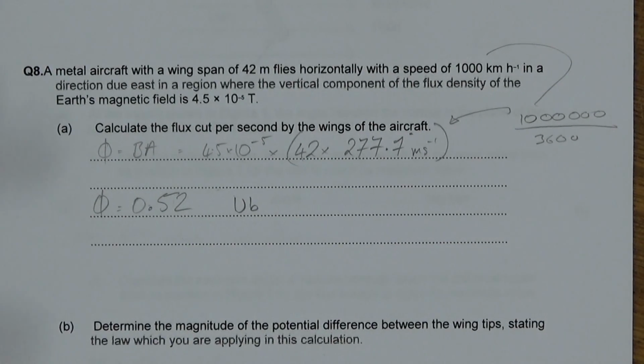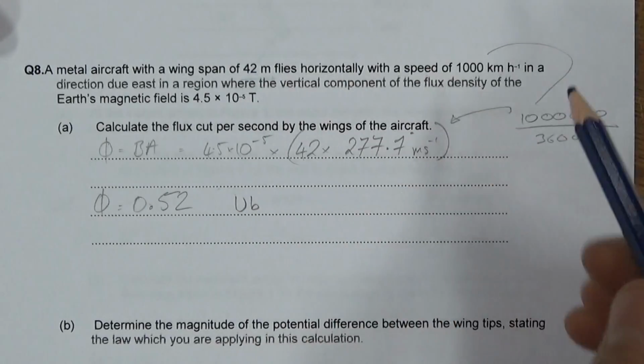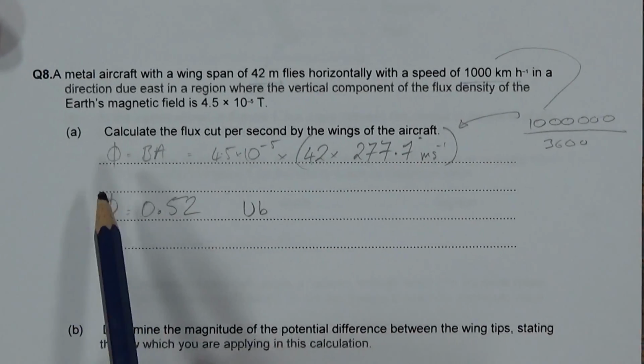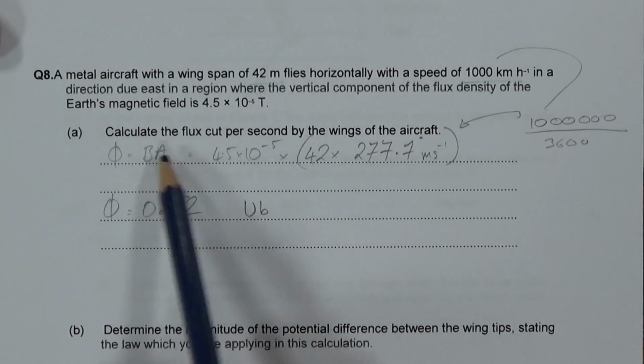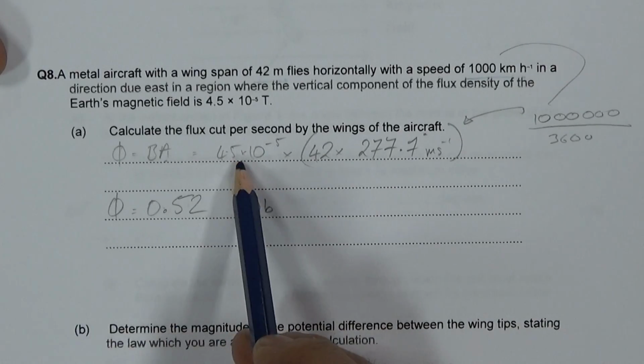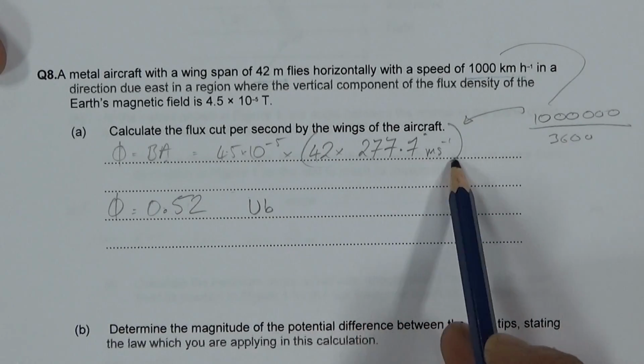Well then, question 8 gives us the wingspan and the speed. First things first, we want to work out what flux is being cut per second? We need to know the area. So, of course, it's going to be the width of the wings times by the distance travelled in a second.